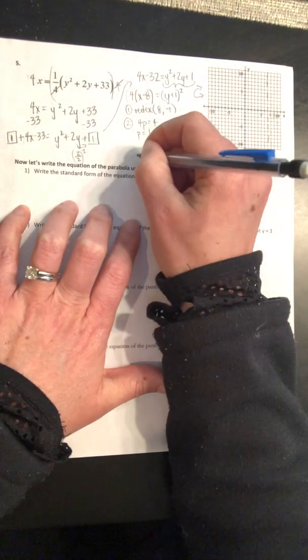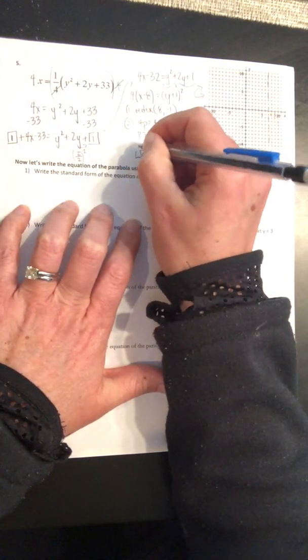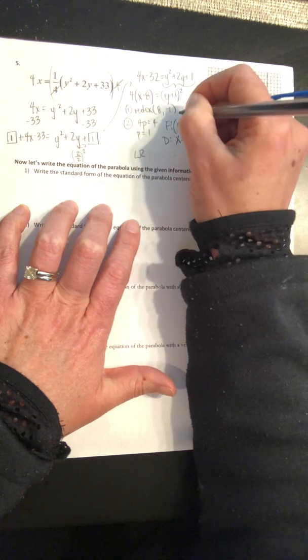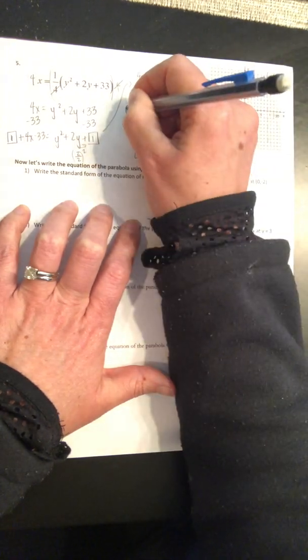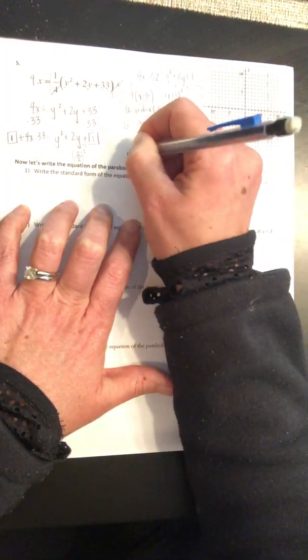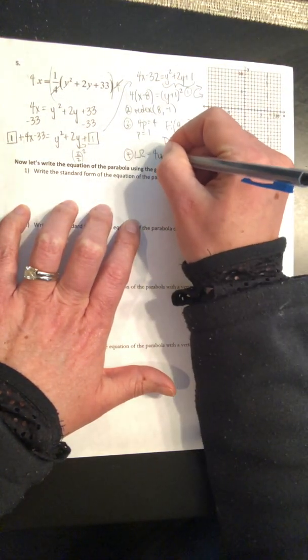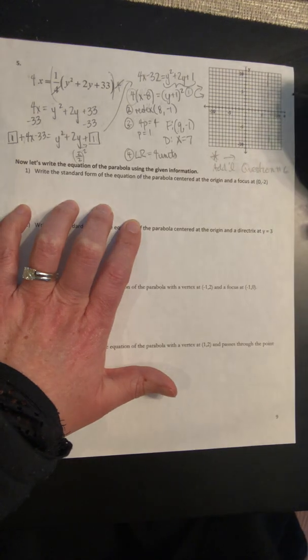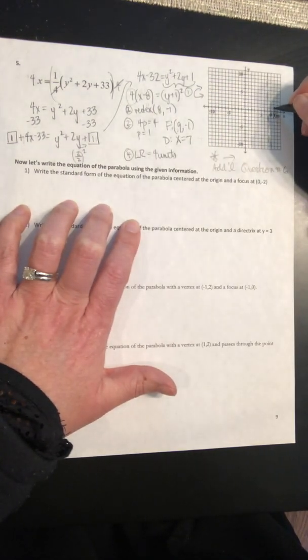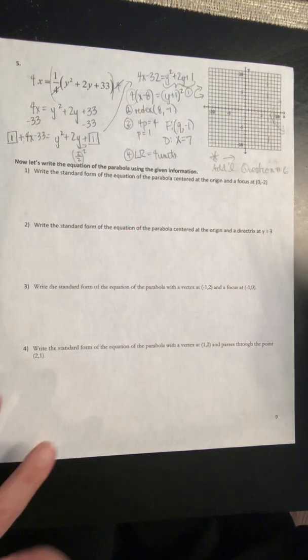And then my LR, right? So this is actually 1, 2, 3, and then 4. My LR is going to be 4 units again. So from the focus, I'm going to count up 2, down 2, and then I got that, okay? So that is my parabola.